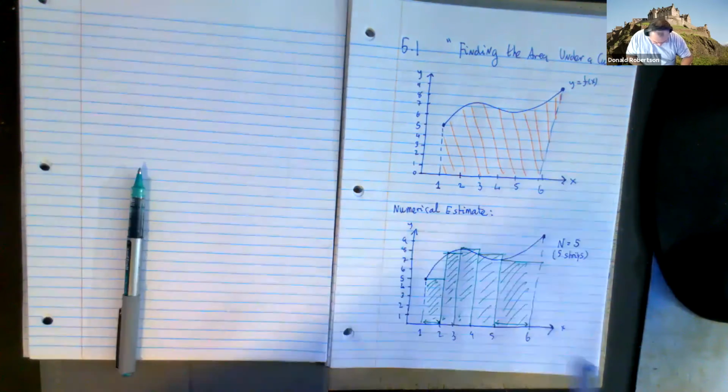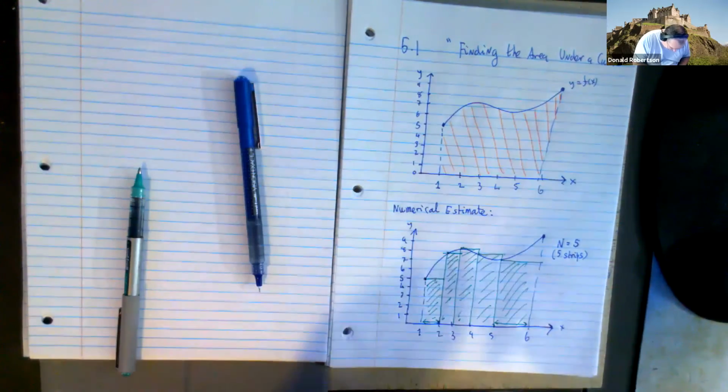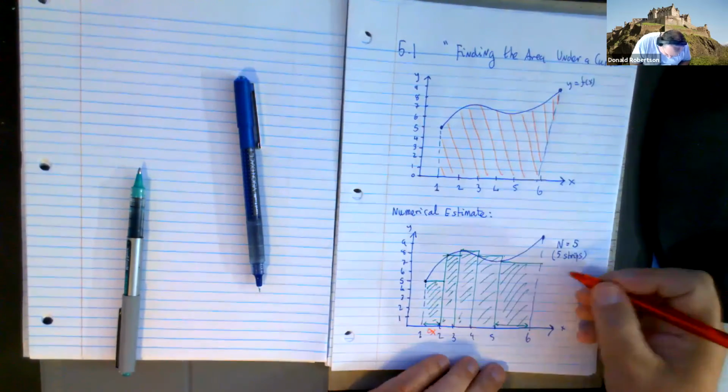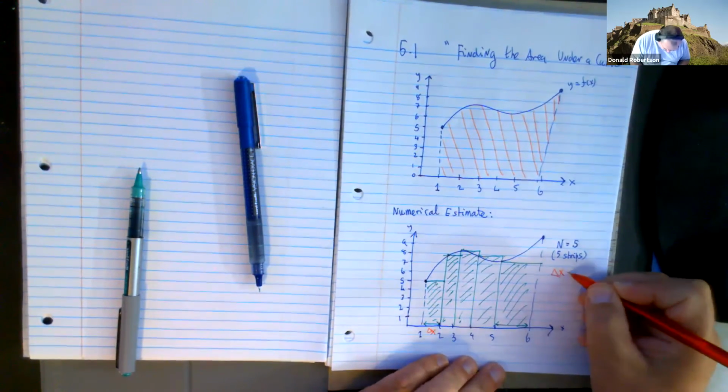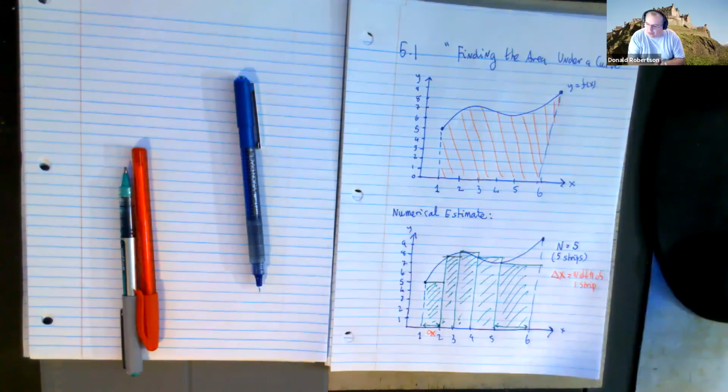When you do strips like this, the width of the strip, the distance from here to here, is going to be called delta x. Whenever you see delta x, it's a number that represents the width of one strip. And when you do this technique, you always make sure that the strips are the same width. That's just to make numerical calculations a little bit easier. So far, so good?